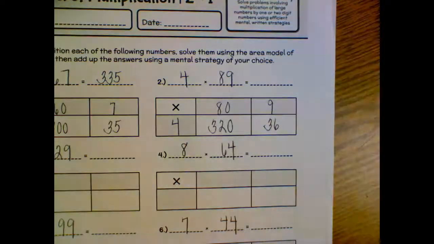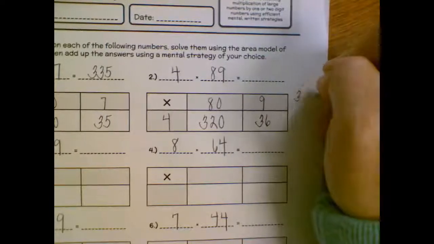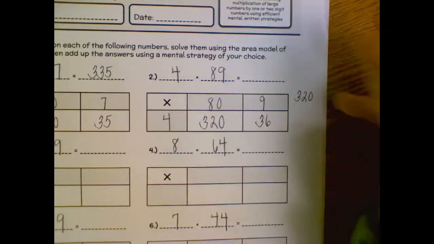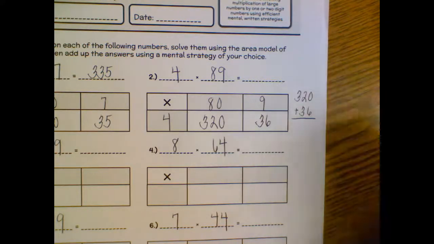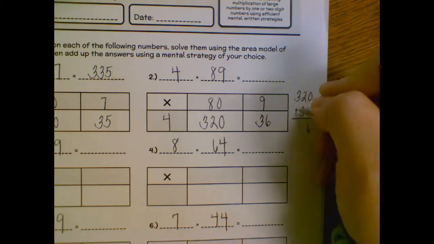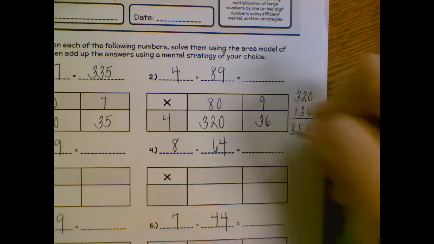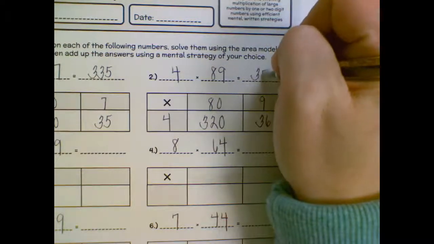And now what's 4 times 9? 36. Now, some of you say, Mrs. Rusome, I can do mental math. Well, please don't. I want to see your work. So 320, I'm adding up the pieces, plus 36. Let's see what our final product will be. 0 plus 6 is 6. 2 plus 3 is 5. And 3 plus nothing. So our final product is 356.